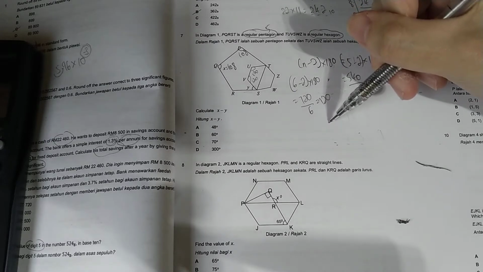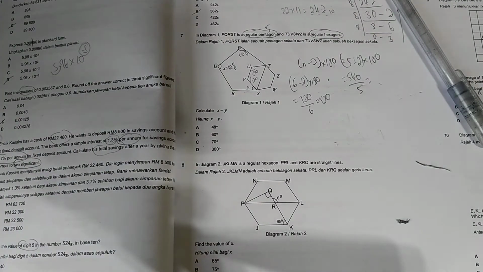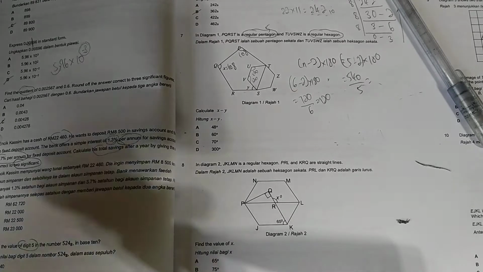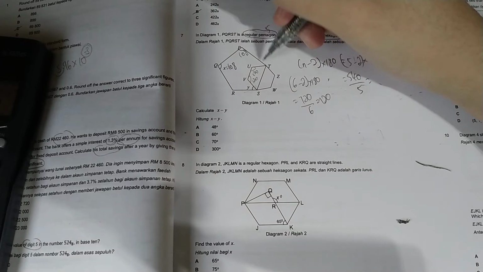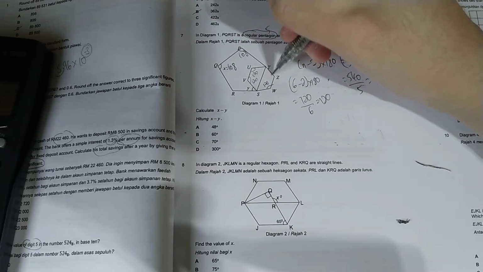So, let me think. How to do it? Alright. Okay, so it's not a straight line. It's not a straight line. So here also 120, here also 120.